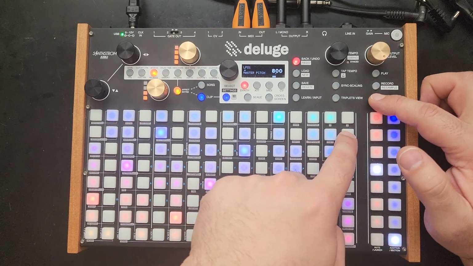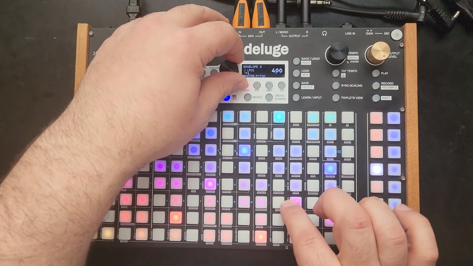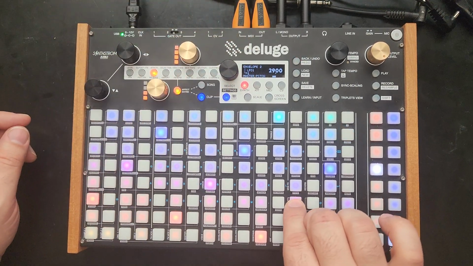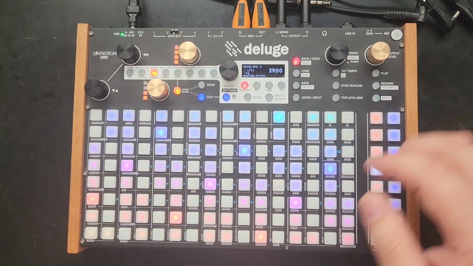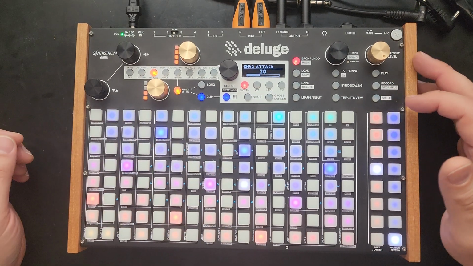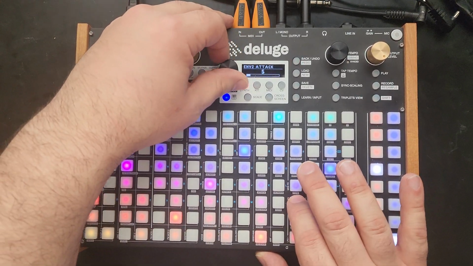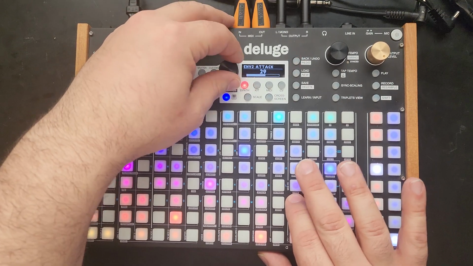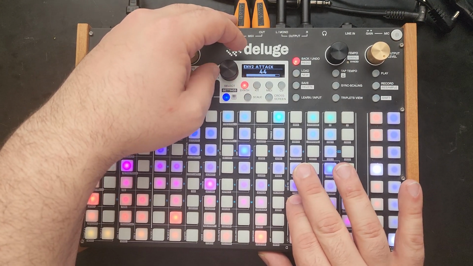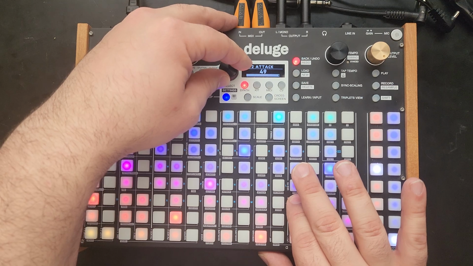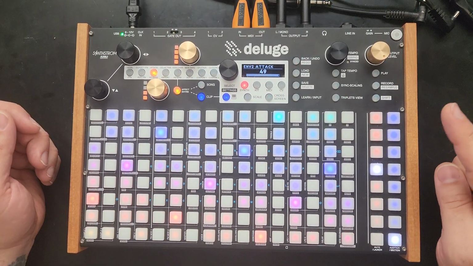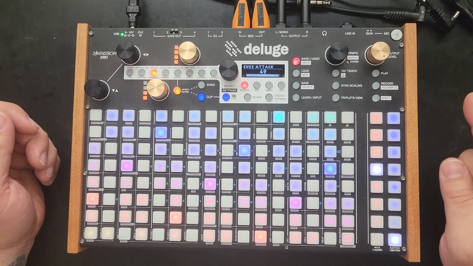maybe to, let's say, envelope 2, so that it's not a constant thing. So it can become more or less intense over time. And I believe that can be done with most modulation connections.